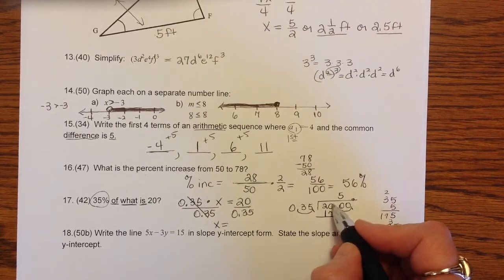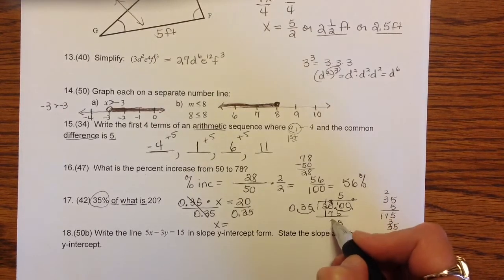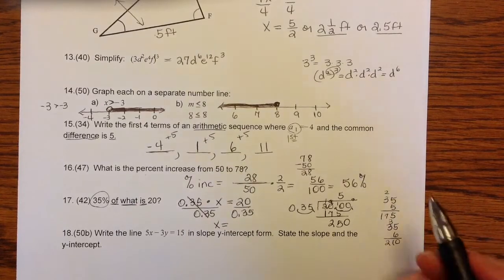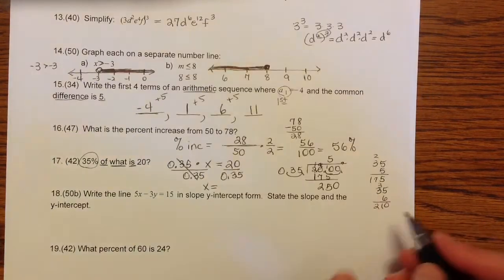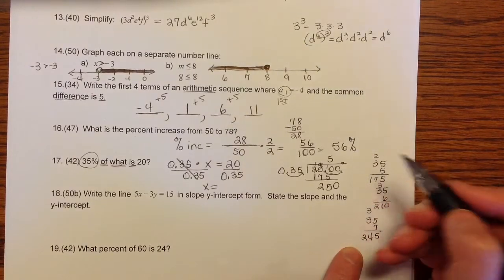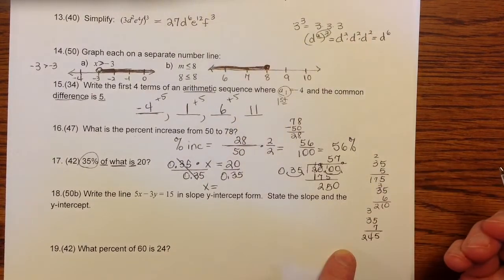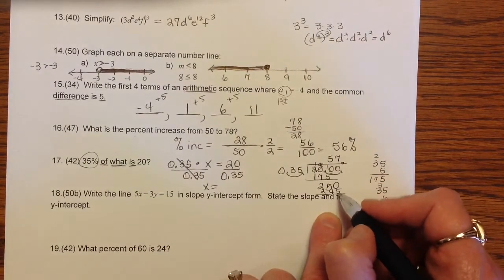Okay. Subtract, have to do a little borrowing here. 5 from 10 is 5, and 7 from 9 is 2. And bring down your 0. So 35 will go into 250. We said it would go 6. Let's see if it'll go 7 times. Yes, it will. So we've got 7, which is 245. Subtract, we get 5.